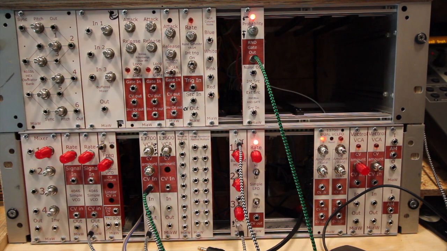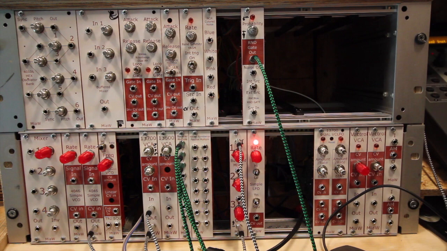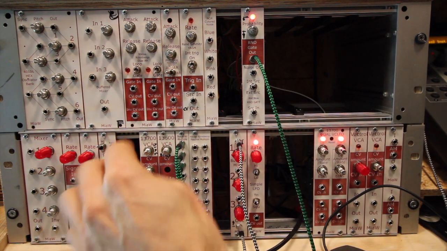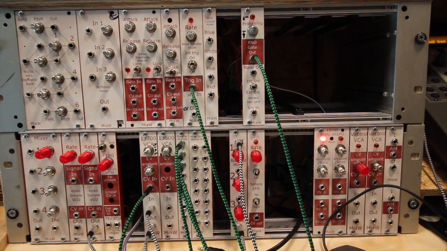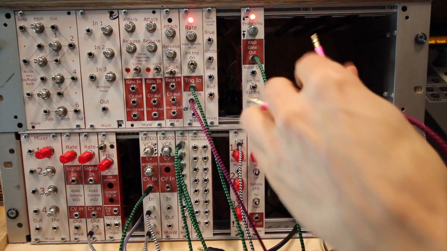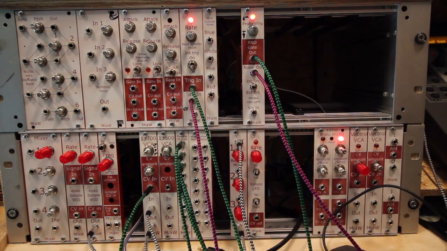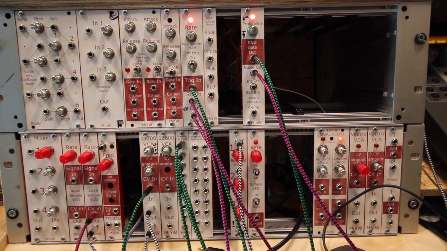We can, if we want, spice this up by taking the gate, splitting that into the VCA and into the sample and hold. We can also take the source from the random gate because it has a noise out, and then we can take that CV output into the VCO. And now we have total randomness.